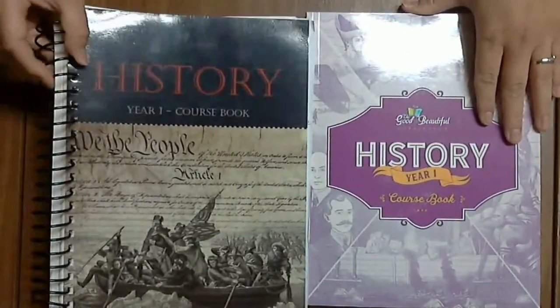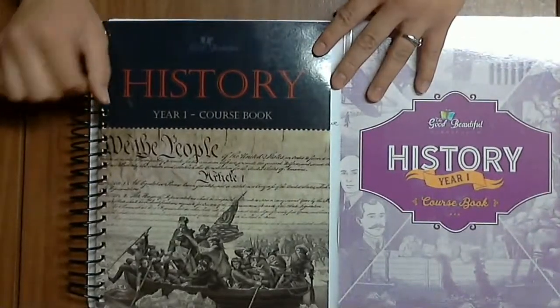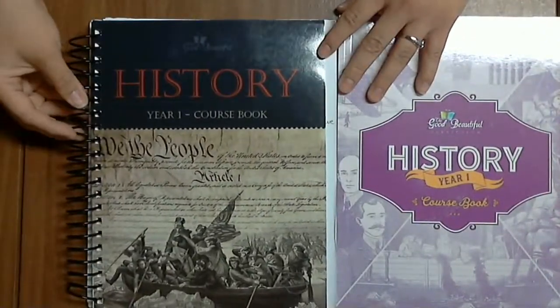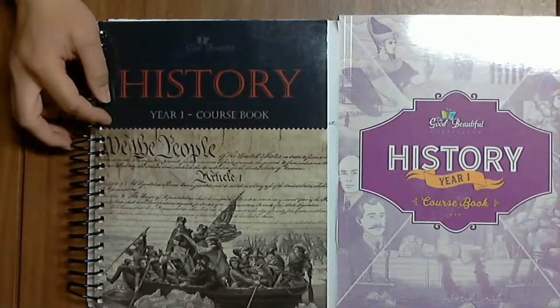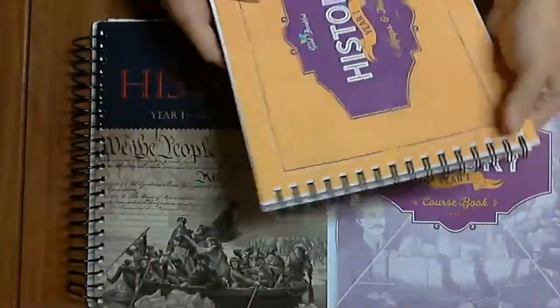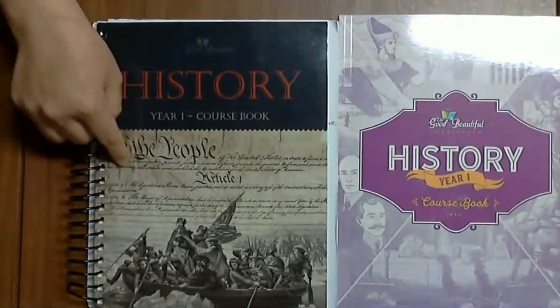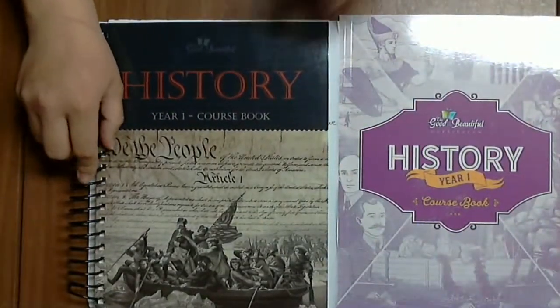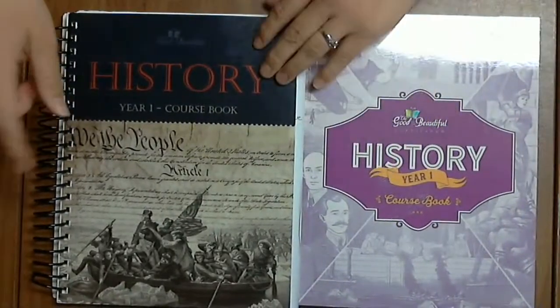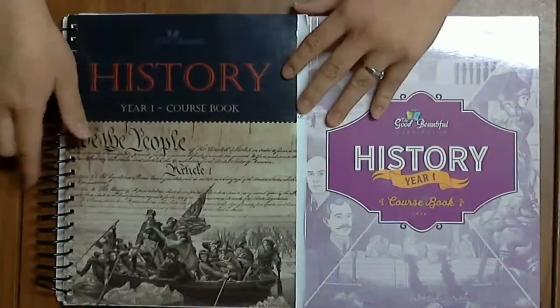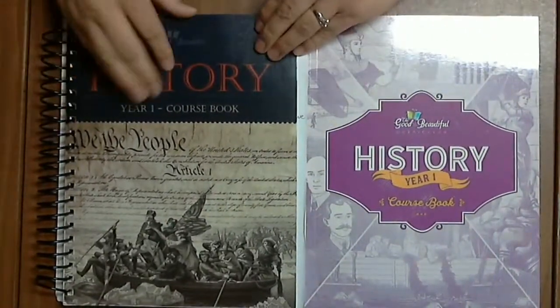They look different. This one is spiral bound. In fact, I rebound this myself because I don't love the wire binding that comes in. I will likely be rebinding this one too. I do not like this wire binding, so I switched it out here. If you're interested in how I do that, I will link that down below as soon as I can as well.